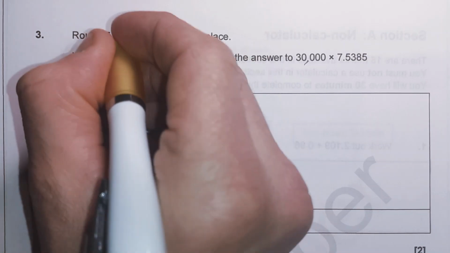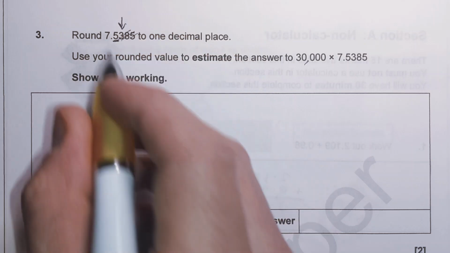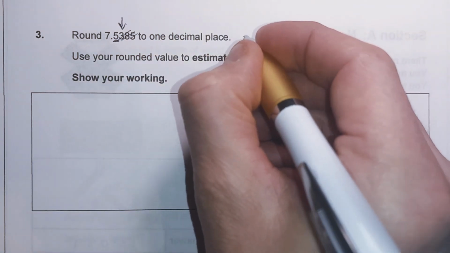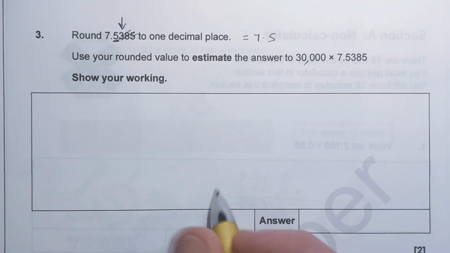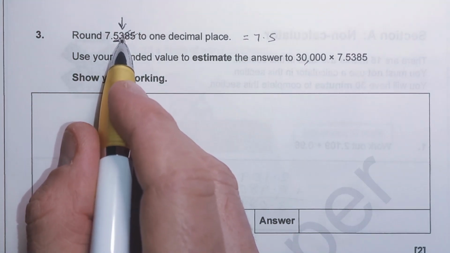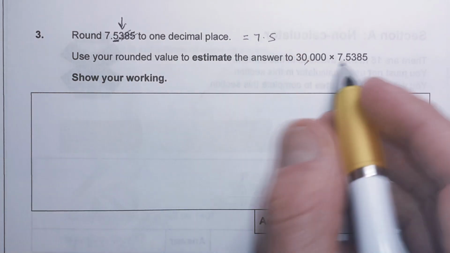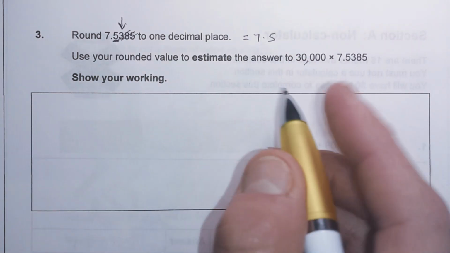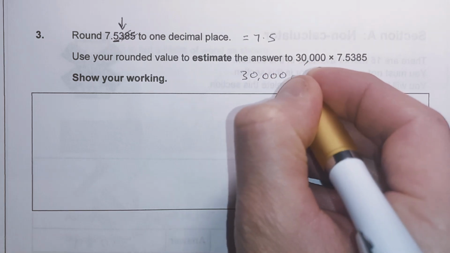If it's less than a 5, which it is, then we can just ignore all of this. So this rounded is going to be 7.5. If the 3 had been a 5 or a 6 or higher, then we'd round it up to 7.6.